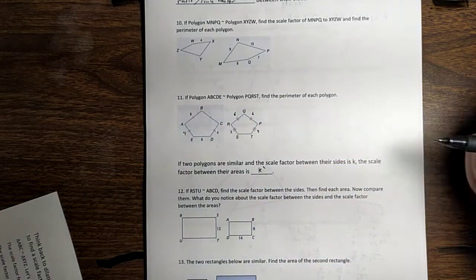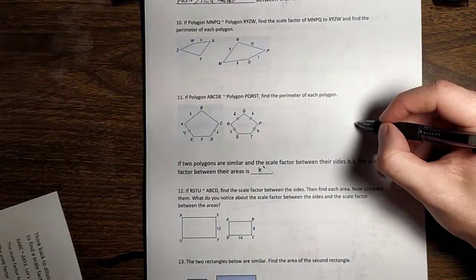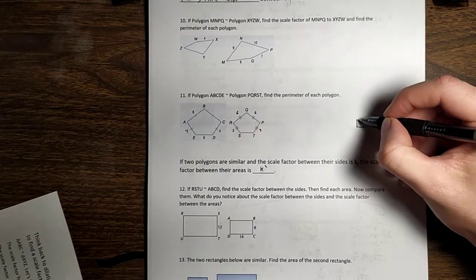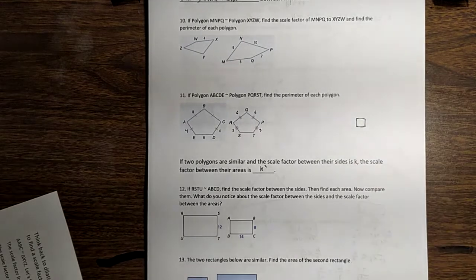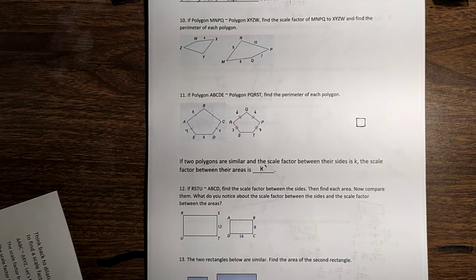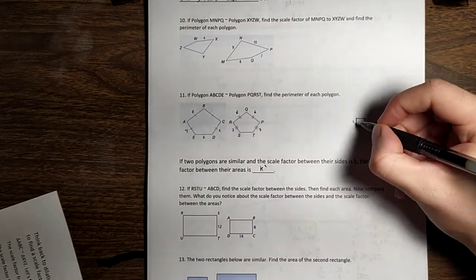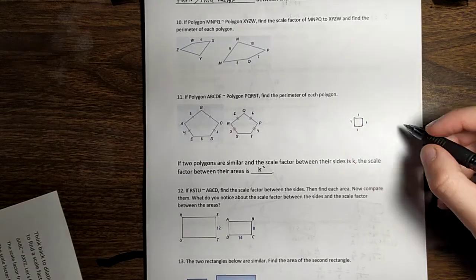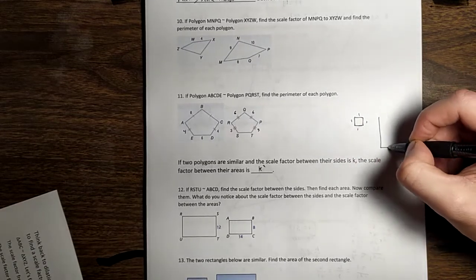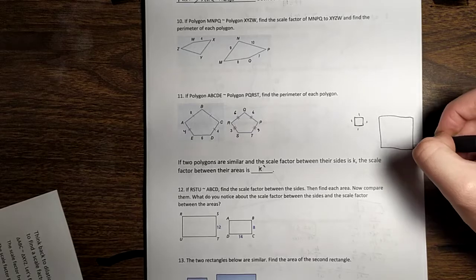Okay, so let's just do this by an example. I'm going to draw out a square because that's something we know the area of very easily. All of the sides are 1 unit long. I'm going to draw a different square now. It's got k on a side.